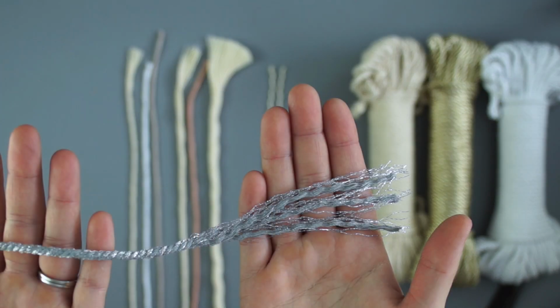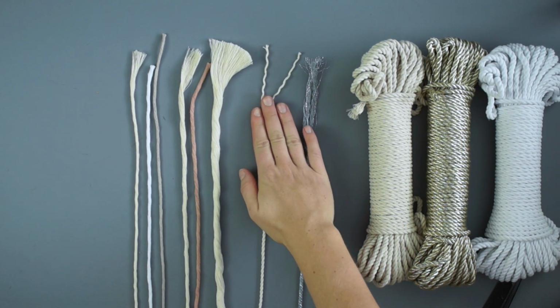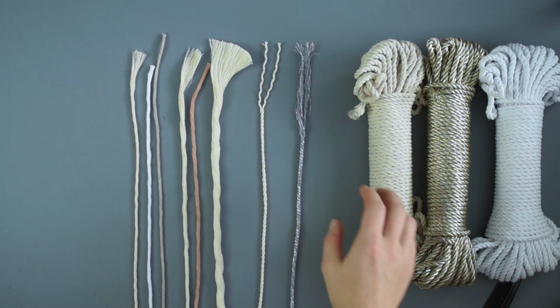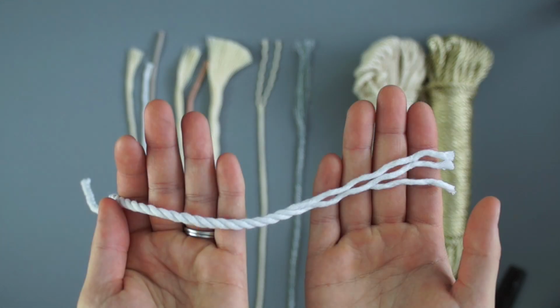Metallic colors can also be added to rope and string. This is 3-ply rope, 5mm in size.